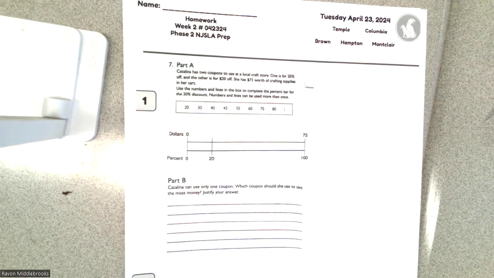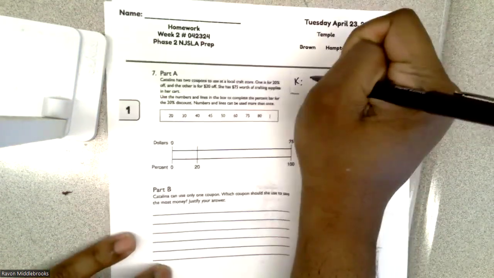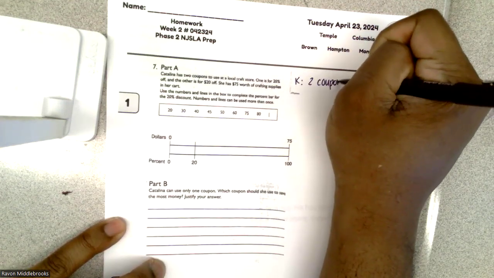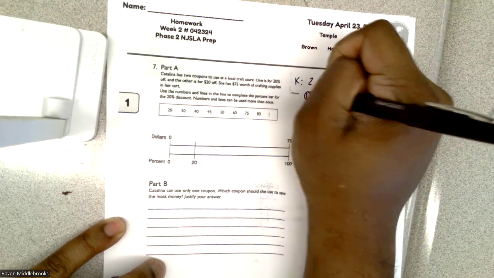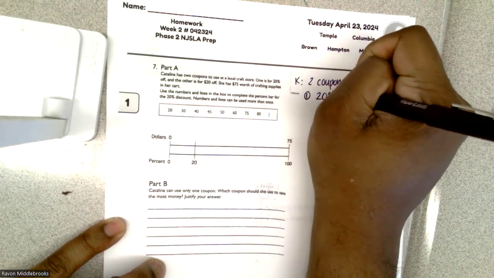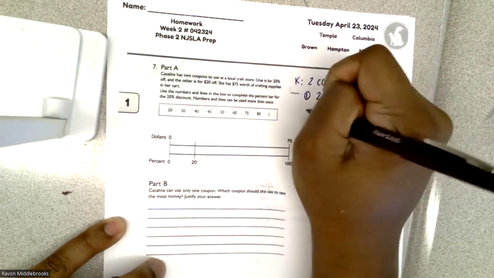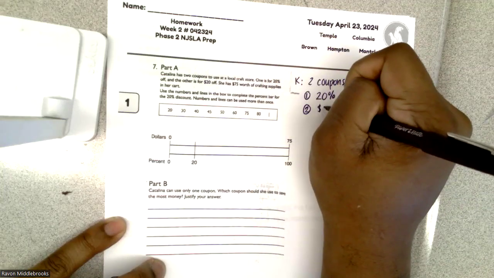Okay, so I'm going to try to do this video in about 20 minutes. So let's go. It says Catalina has two coupons. So we know she has two coupons to use at a craft store. Coupon one is for 20% off, and coupon two is $20 off.